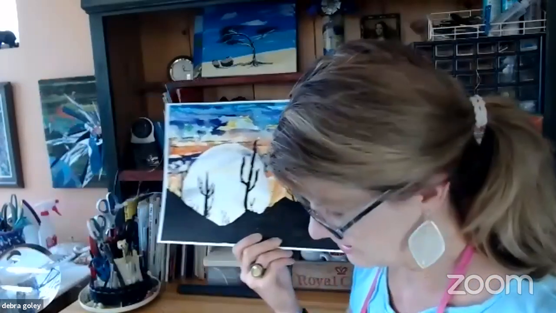If you did it like this one, then of course, in acrylic or in watercolor, you won't have to do any black. There's no black in this painting, believe it or not. I did not put any black in there, but it looks dark enough, like the cacti are in silhouette.